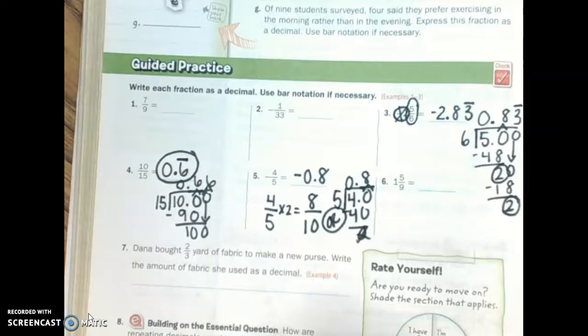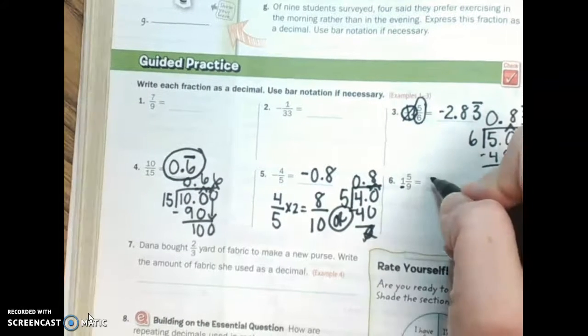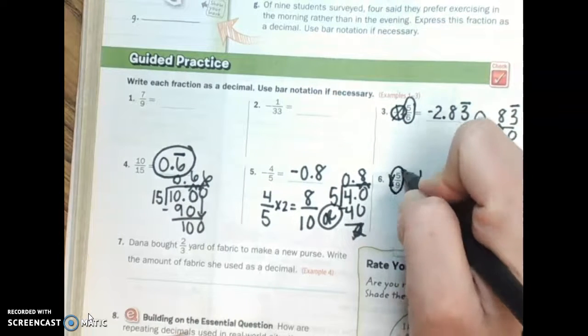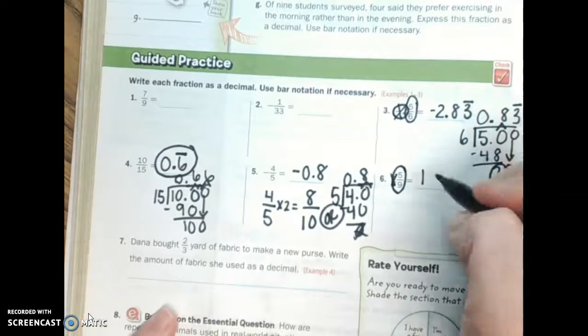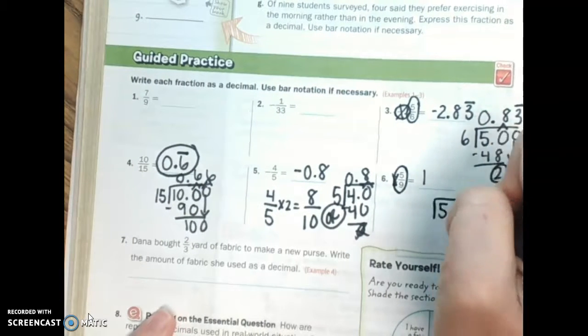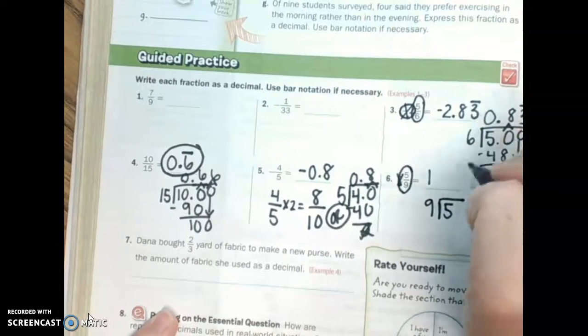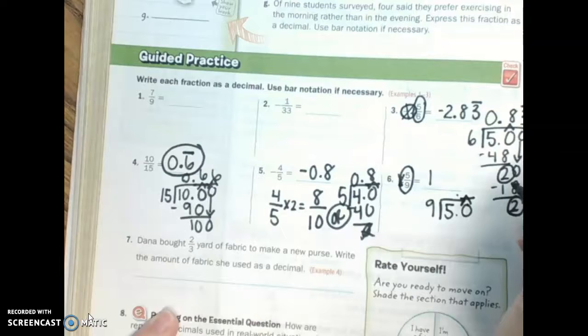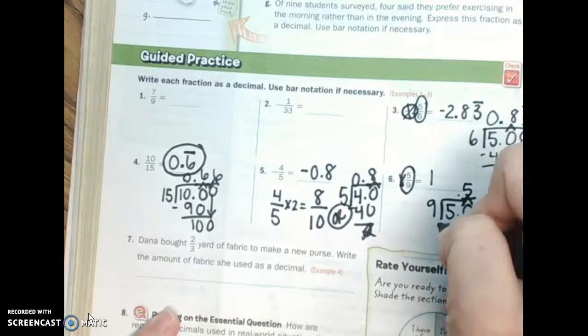Okay, number 6. It has a whole number, so I'm going to go ahead and put my whole number on my line. I'm going to cross it out, and then I have 5/9. I'm going to divide. 5 divided by 9. 9 does not go into 5, so I'm going to add my decimal and my 0. 9 times 5 is 45.